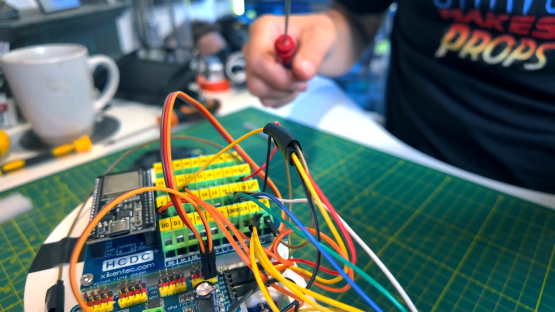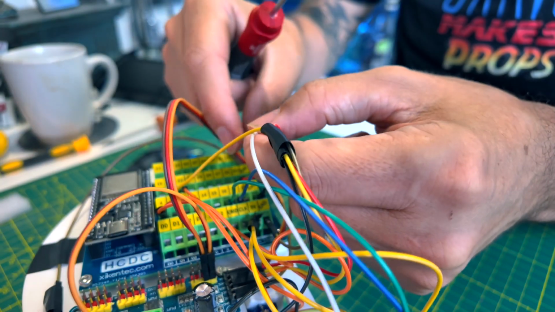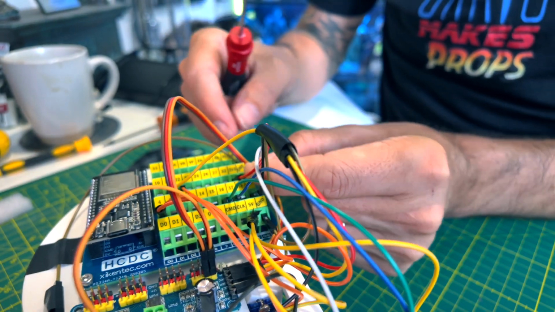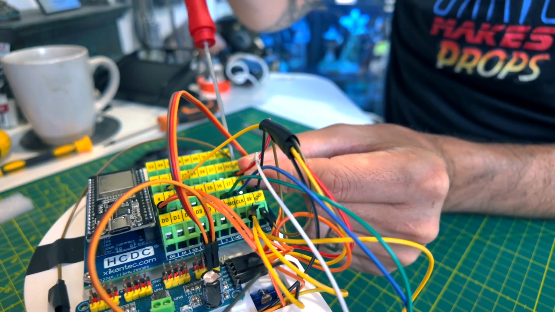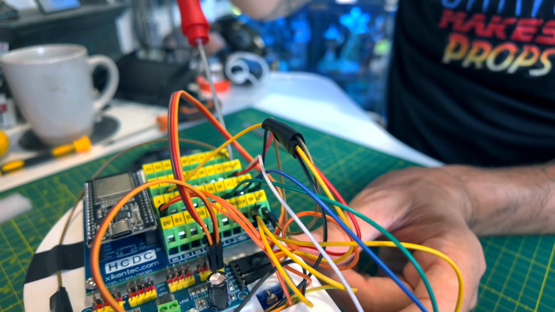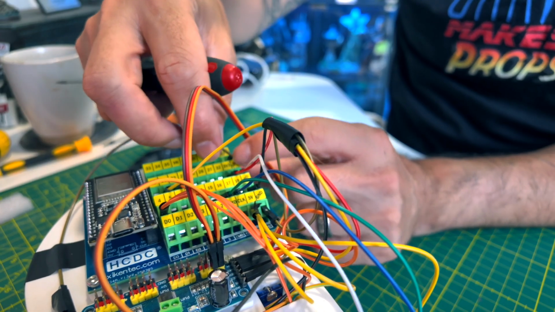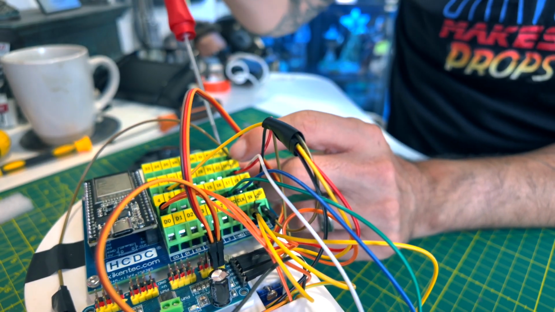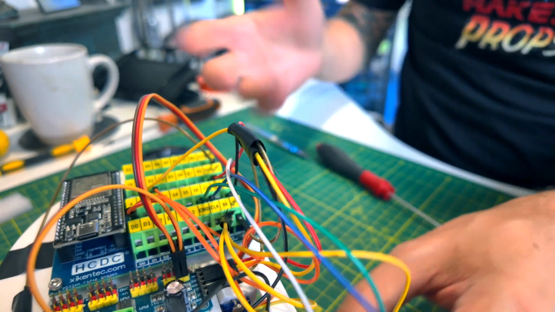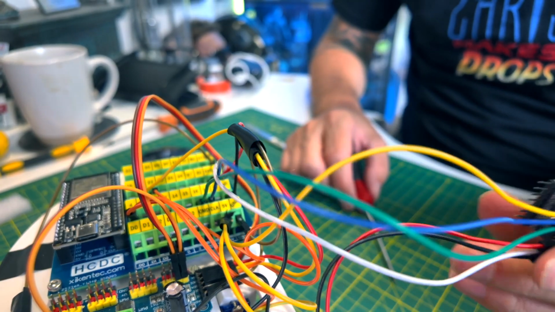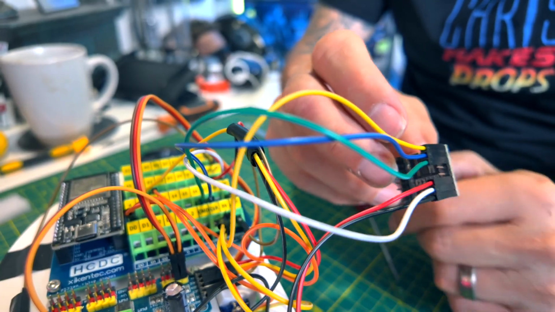Where did my wire go? There it is. Let's get this in here. Adding that into there. That's that one in, and I'll put this one back in. That's it. That's all you need to do with the wiring. So all that wiring is now in place with the MP3 player.